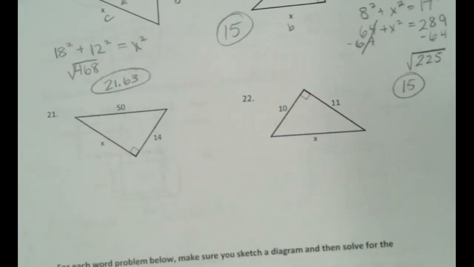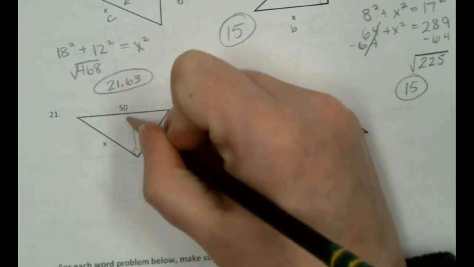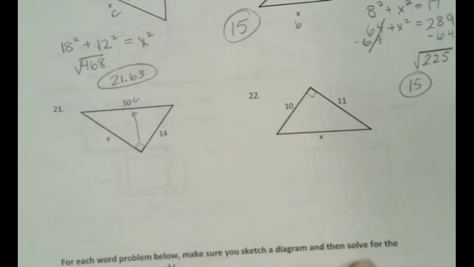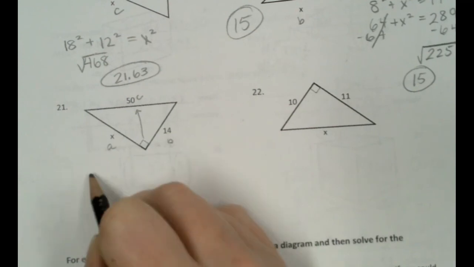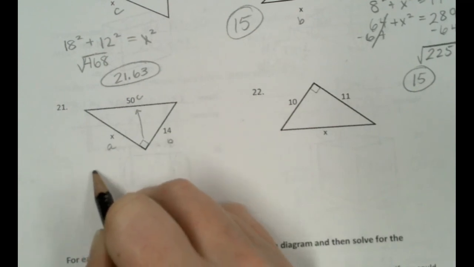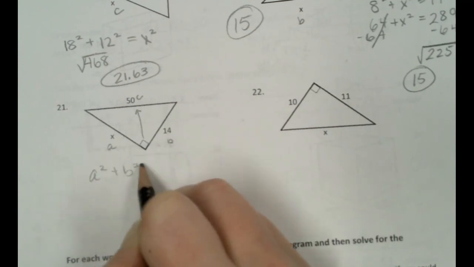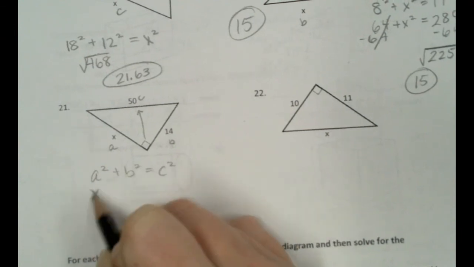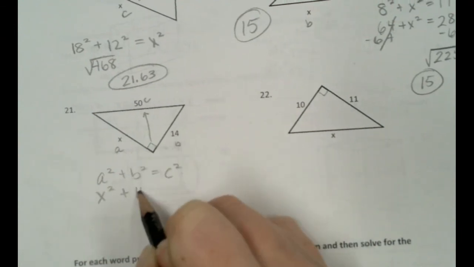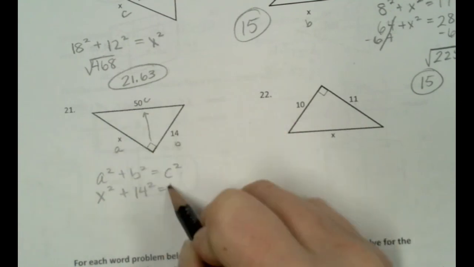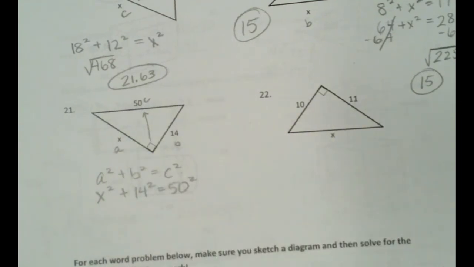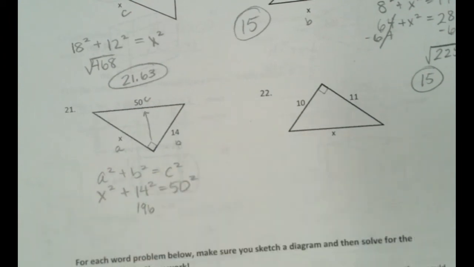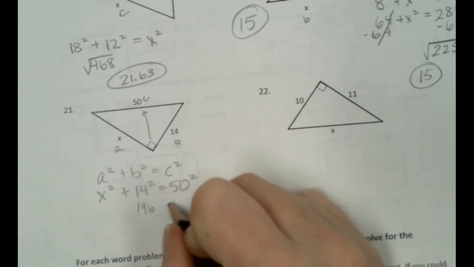Okay, for number 21, first thing, across from your right angle is C. I'm going to go with A and B. So I'm going to fill in my formula. A squared plus B squared equals C squared. A is X, B is 14, and C is 50. I'm going to simplify these two. 14 squared is 196. 50 squared is 2,500.